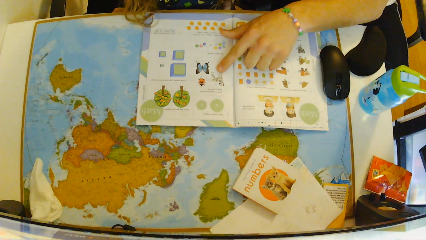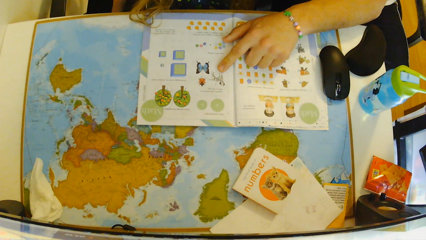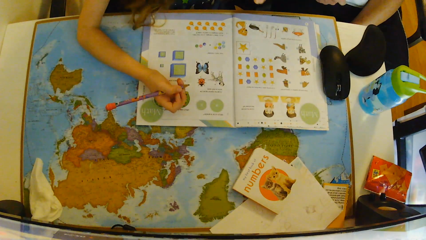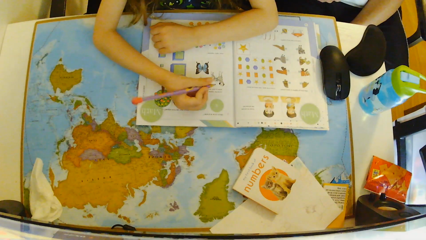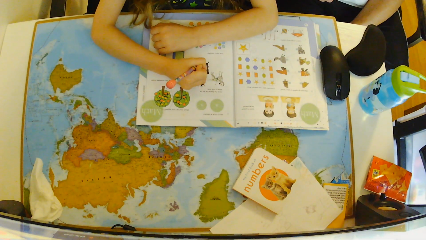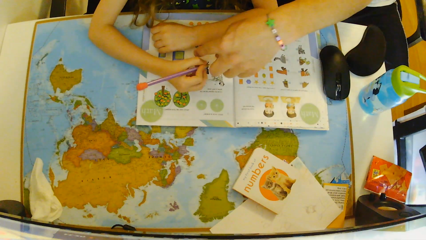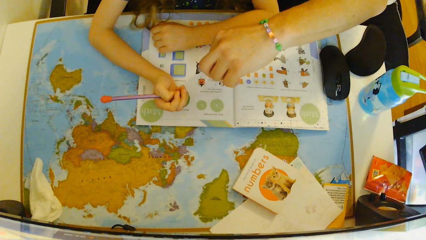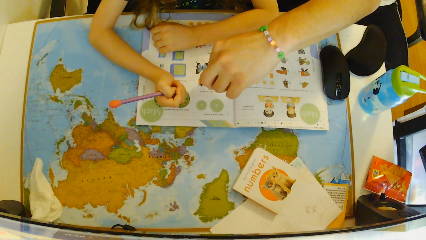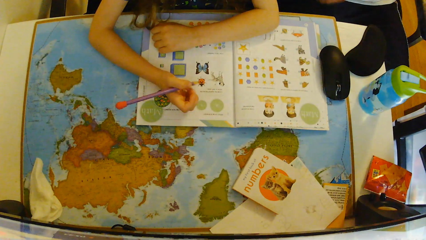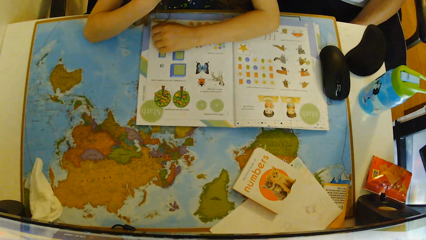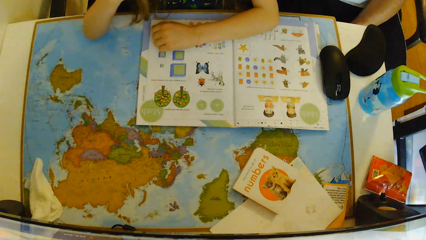Circle the objects that are the same on both sides. So let's see. How do I do that? That's hard. No, just circle the whole object if it's the same on both sides. So this line down the middle divides the object. If the object is the same on both sides of the line, then you circle it. If it is not, then you do not circle it. So let's see. Okay, that is very weird.